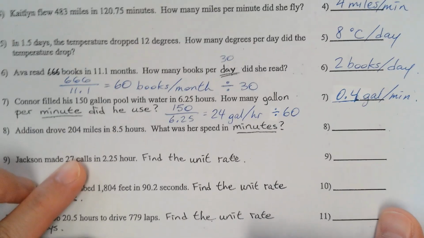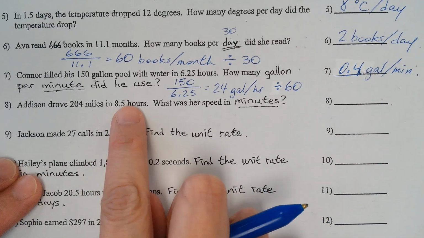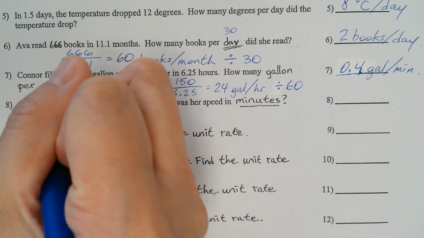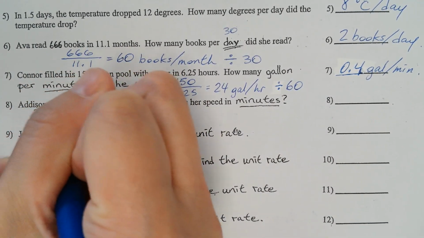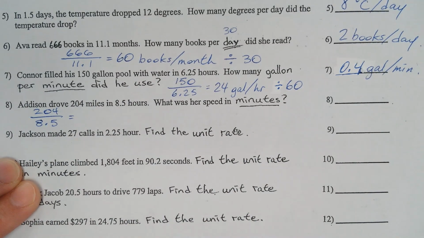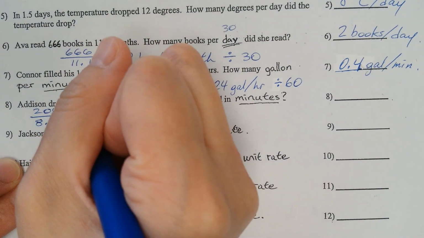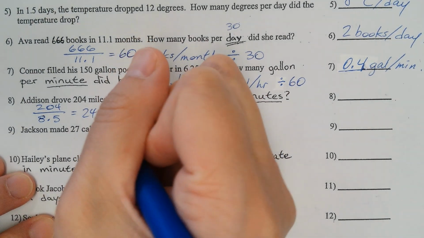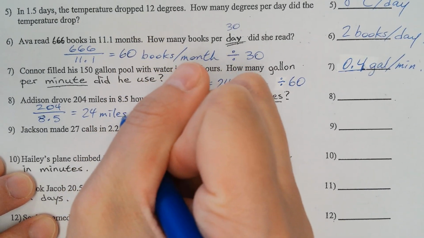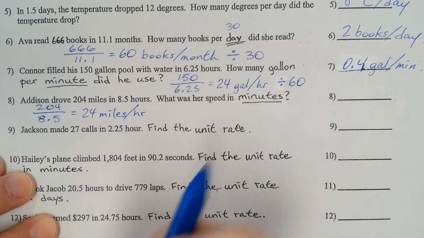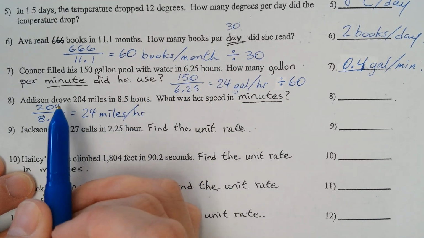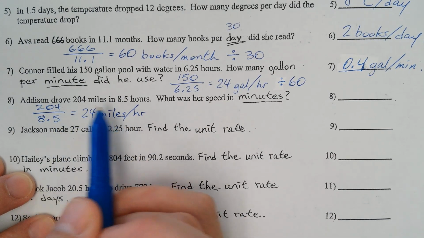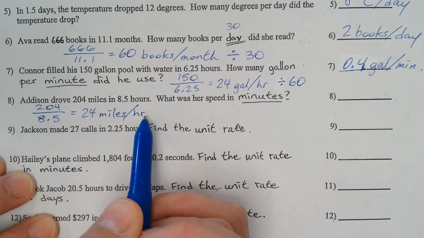Okay. Number 8. 204 miles in 8.5 hours. So 204 divided by 8.5. 24 what? Maria? Miles per hour. Right. All right. You guys keep getting the units wrong. Whatever you are dividing, that's your unit. So 204 miles, 8.5 hours.